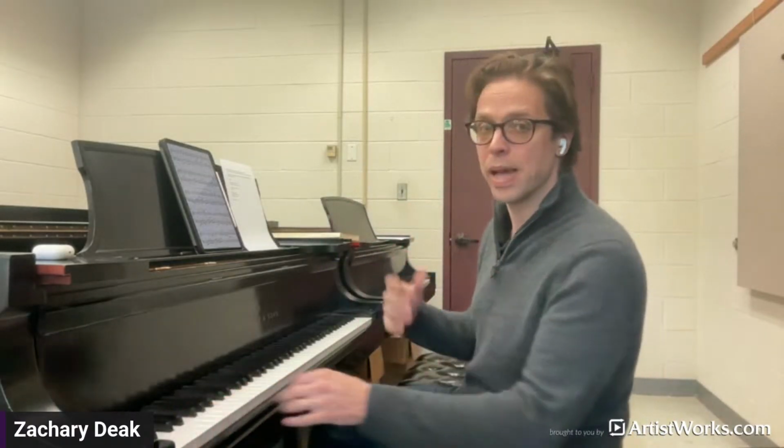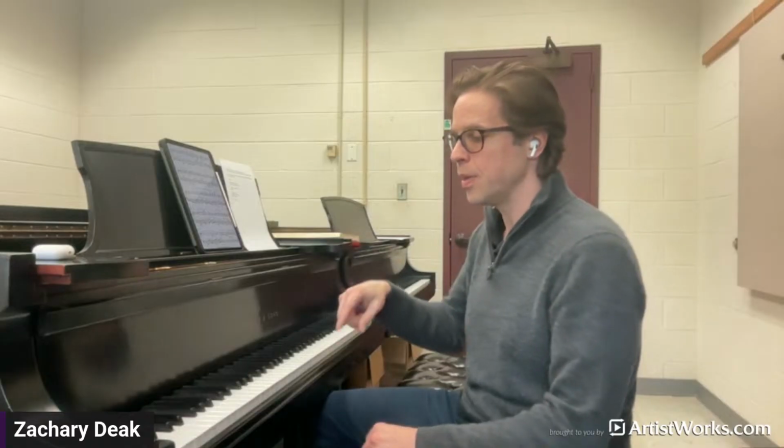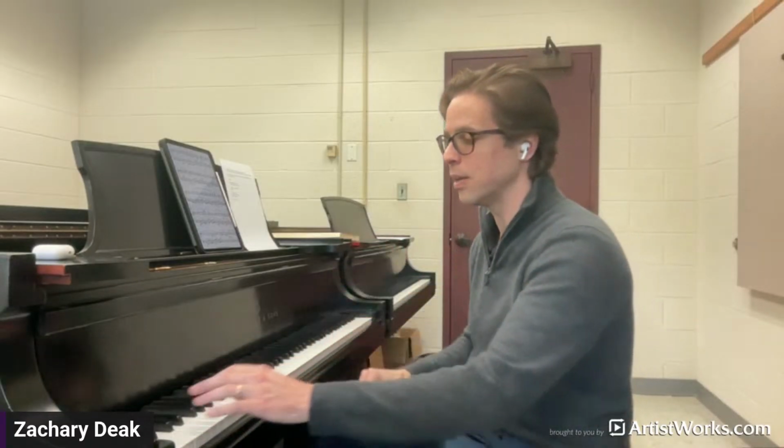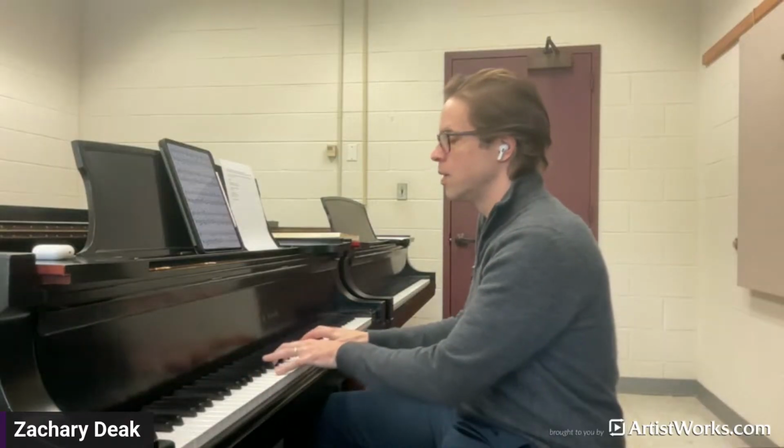If I change the pedal within that, of course, the bass note I won't have, and that's why Debussy wants us to hold the pedal, because we still get the resonance from the bass, so the entire instrument is resonating.